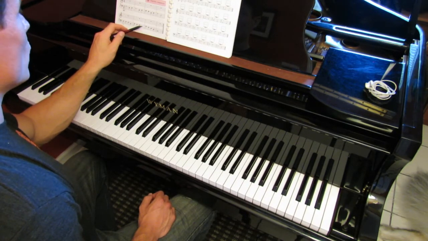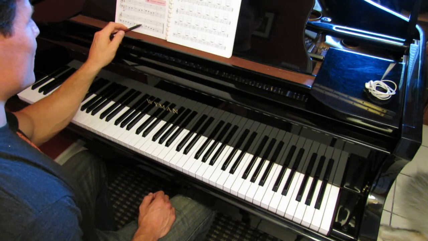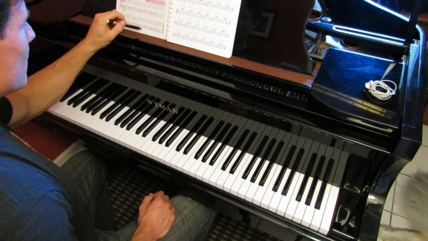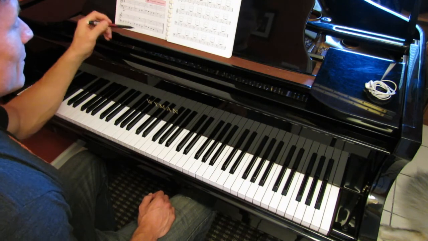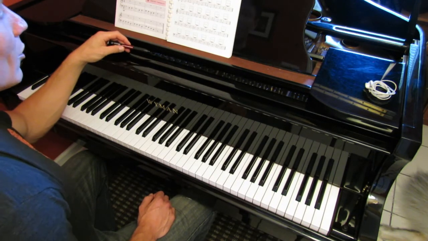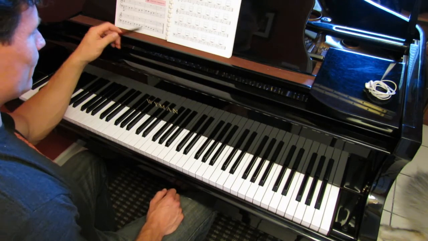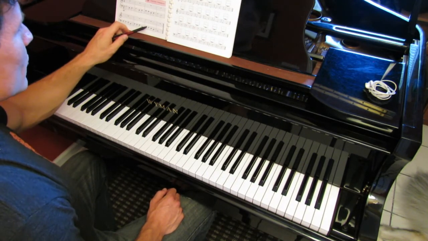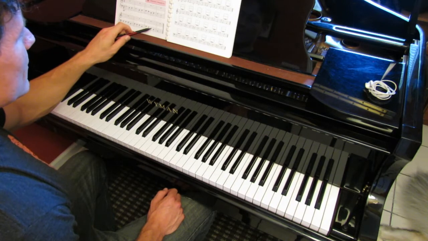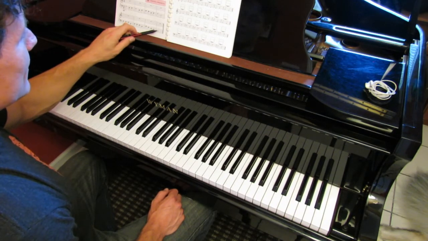Here is one part they missed. This is a little bit bigger than a third, the D to G. That's technically called a fourth, but we'll learn that in the next lesson. But from G to F is a second, F to E is a second, E to D is a second, D to C is a second.